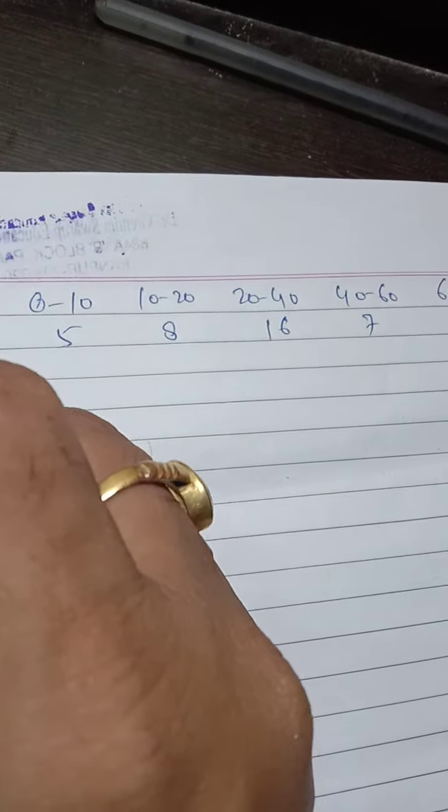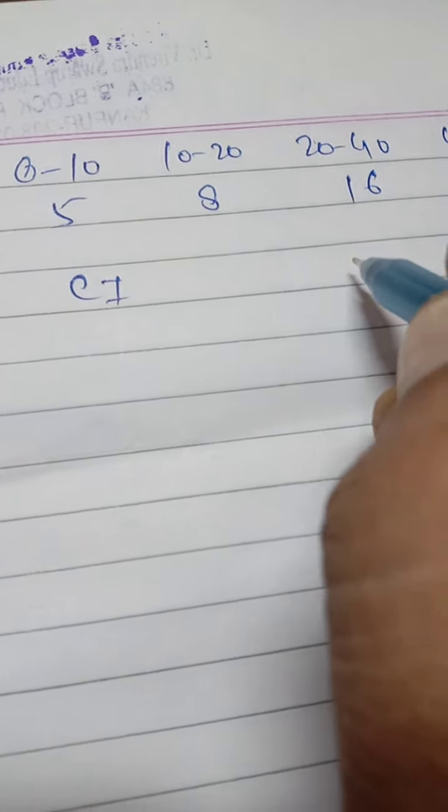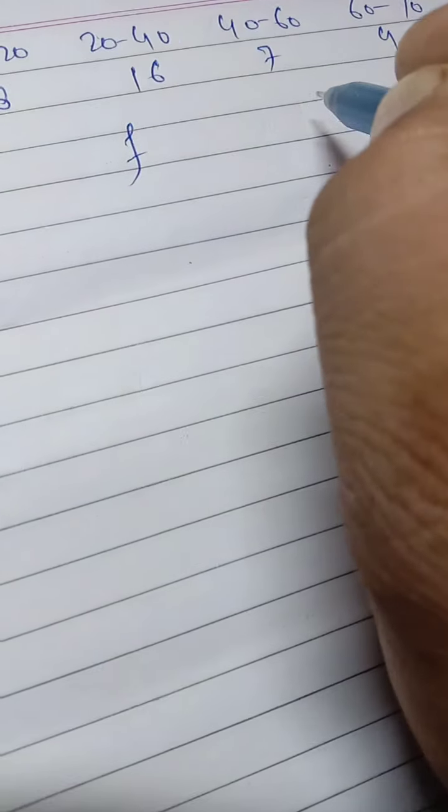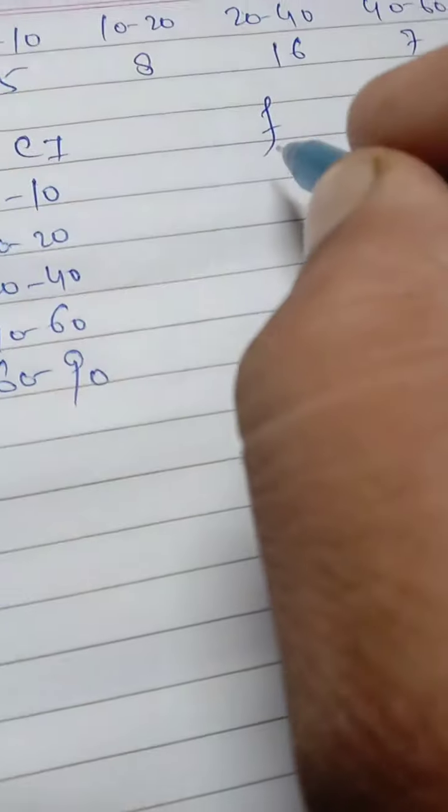Now we are moving to the solution. CI, number of students, that is F, and the third row will be CF. Now we have to put it in order: 0 to 10, 10 to 20, 20 to 40, 40 to 60 and 60 to 90.